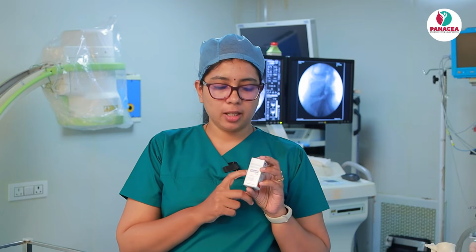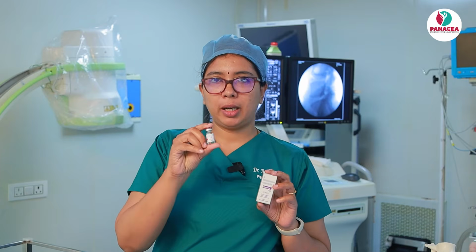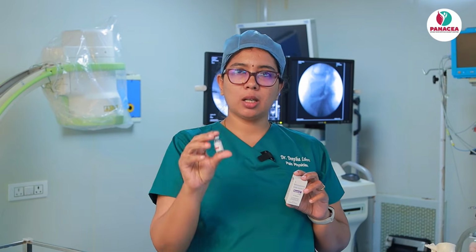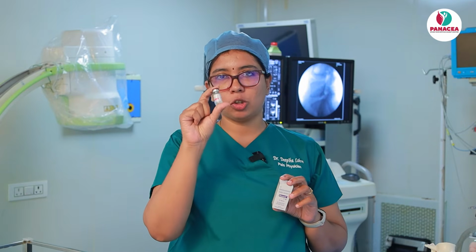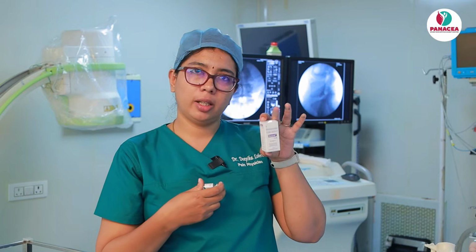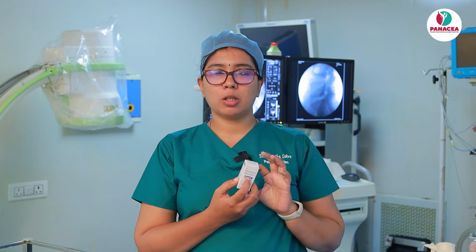So steroid, you can give either particulate or non-particulate. Non-particulate is dexamethasone, 8 mg is there. So you can give this. Usually beginners are advised to start with non-particulate, and then you can go ahead with particulate in the lower levels, below L3. Particulate can be methylprednisolone, triamcinolone, or betamethasone.